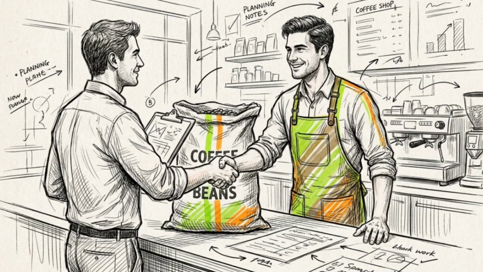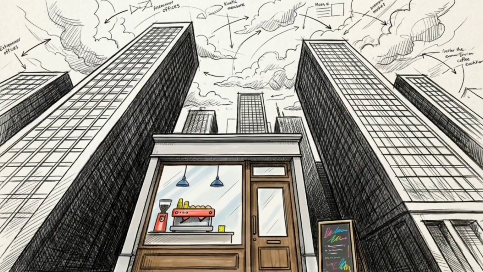A business owner can influence their micro layer by training staff or negotiating with suppliers, but they cannot negotiate with the macro layer. They can only adapt to it.